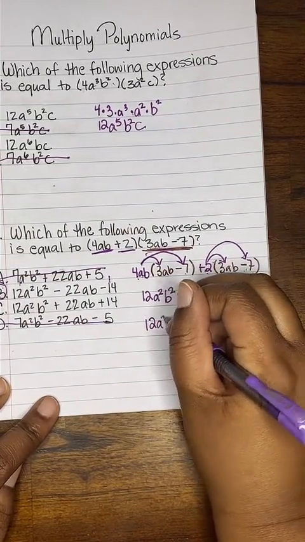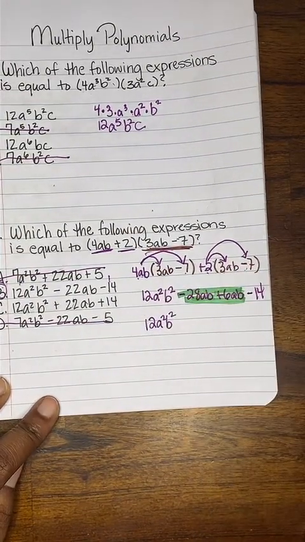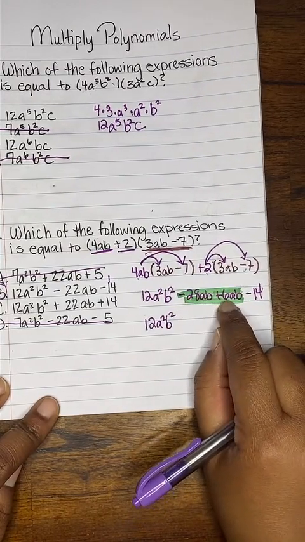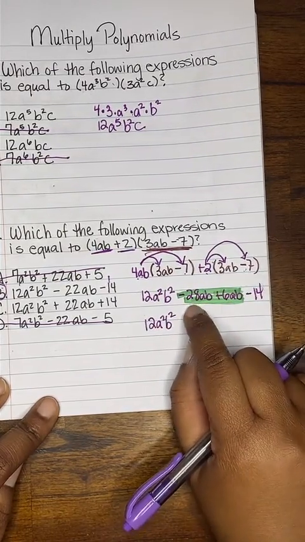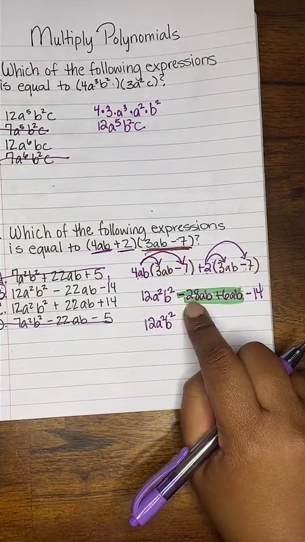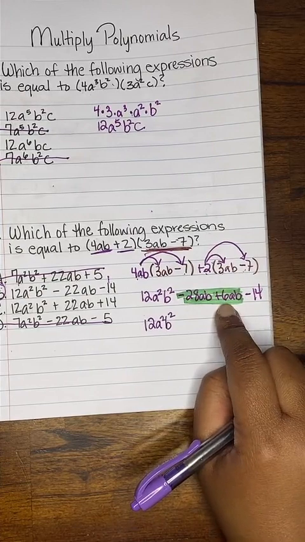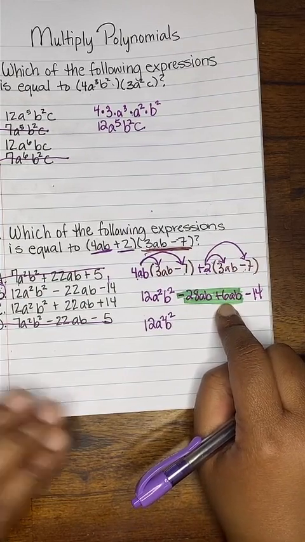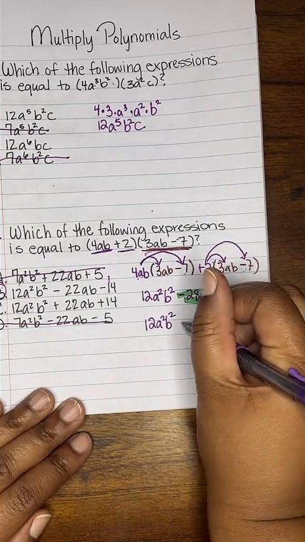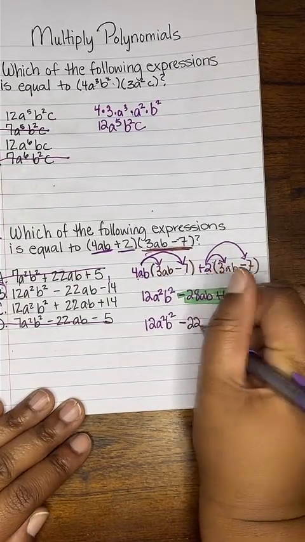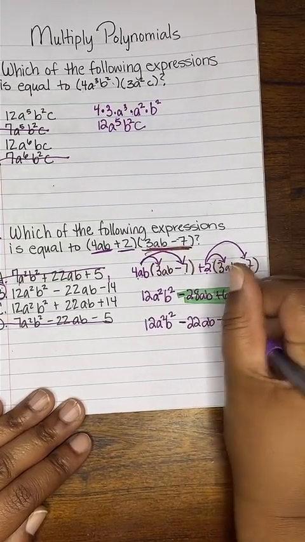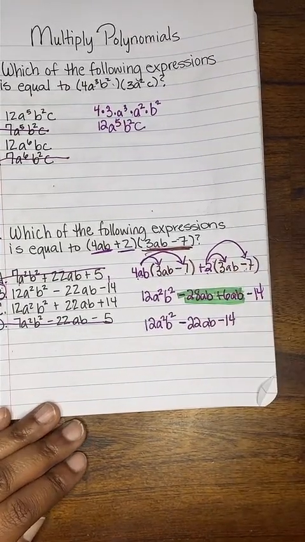So we have 12a squared b squared. And then negative 28 plus 6. A negative 28. So think about it, if you owe somebody $28 and you give them 6, how much do you still owe them? Good. You're going to do negative 22 AB. And then minus 14.